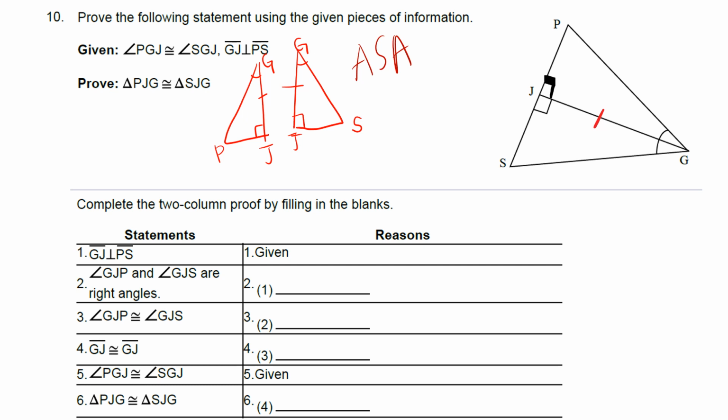Our statement on the left for line 1 says that the line segment GJ is perpendicular to the line segment PS. That was given to you. The next line says the angle GJP and the angle GJS are right angles. That's by the definition of perpendicular. So by definition, a perpendicular line is going to form a right angle. All right, the next line, line 3, says that the angle GJP is congruent to the angle GJS.